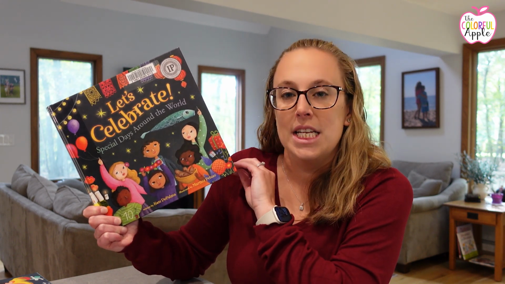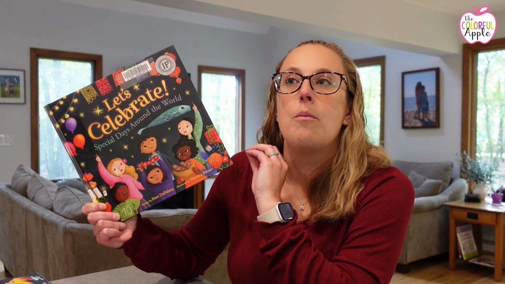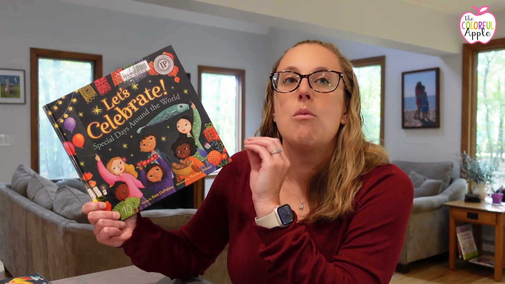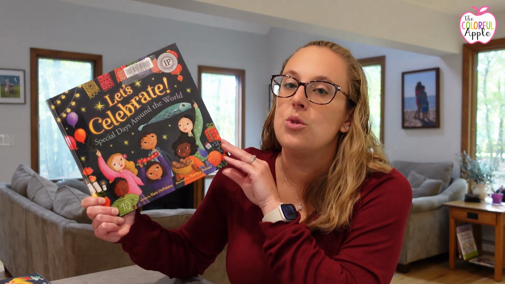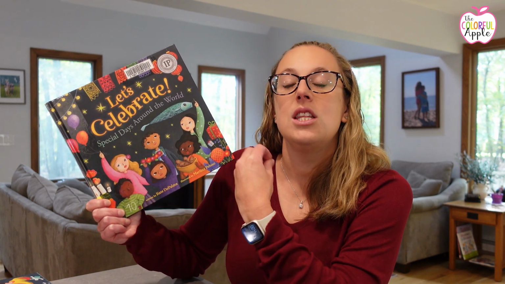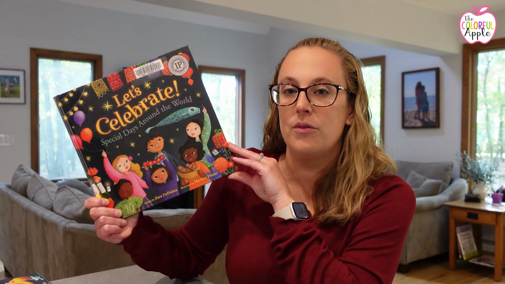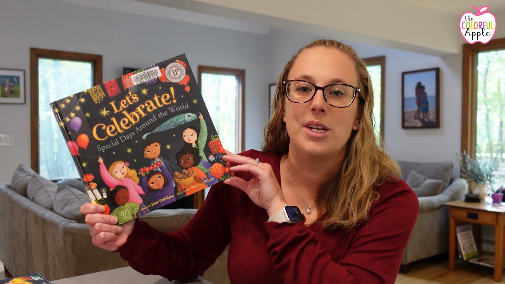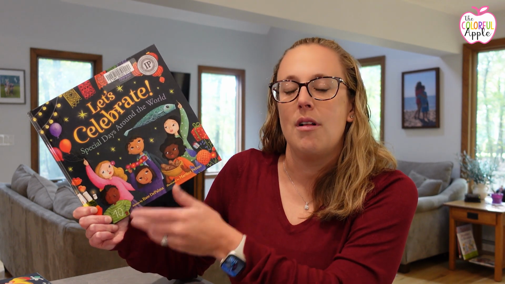But then at the end of the book, you'll learn more about each one. It gives more in-depth information about each one of the holidays if you want to dive into that with your students. But just the story gives that simple overview for them and makes it an easy read aloud for the classroom.